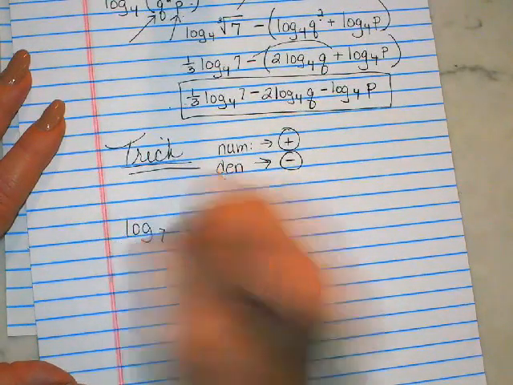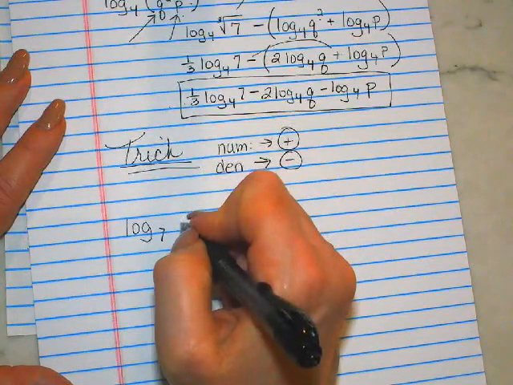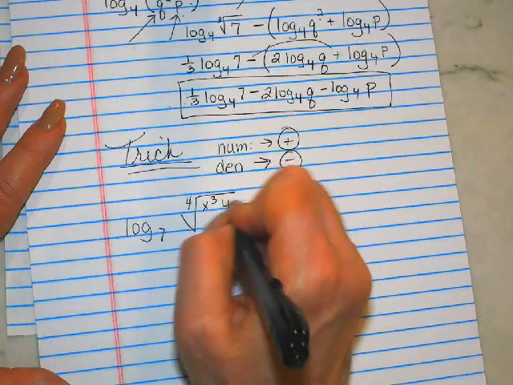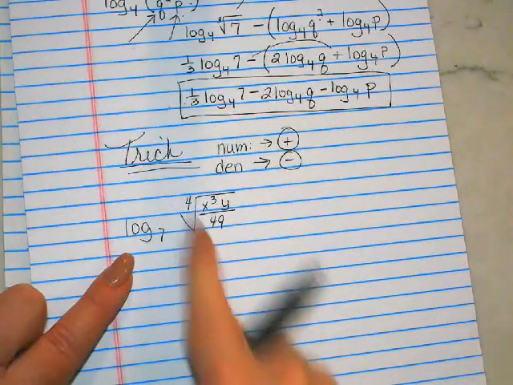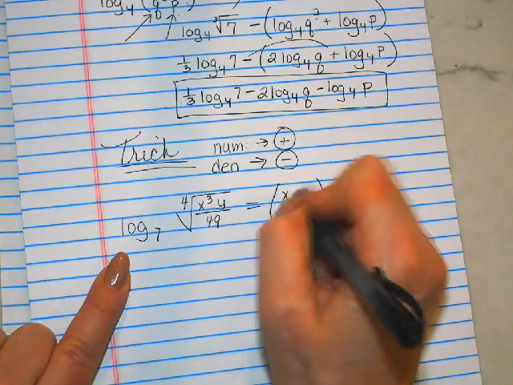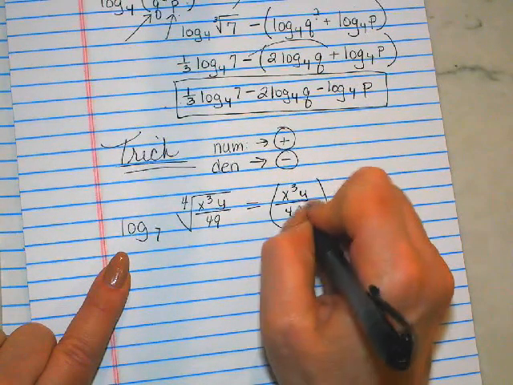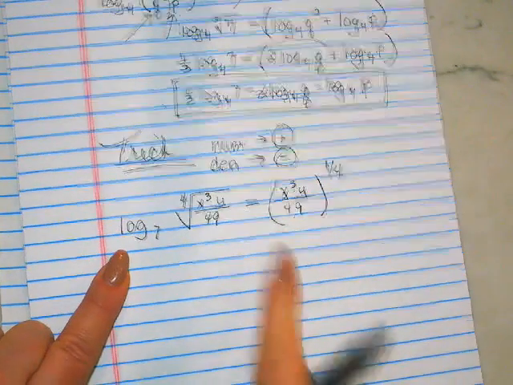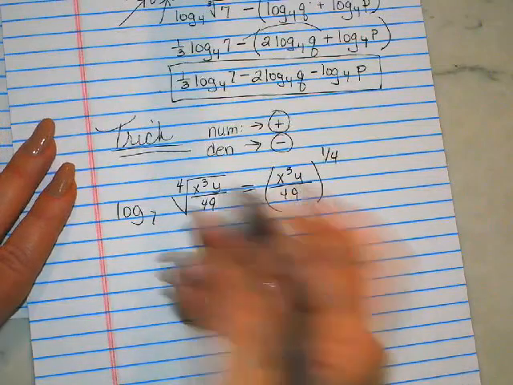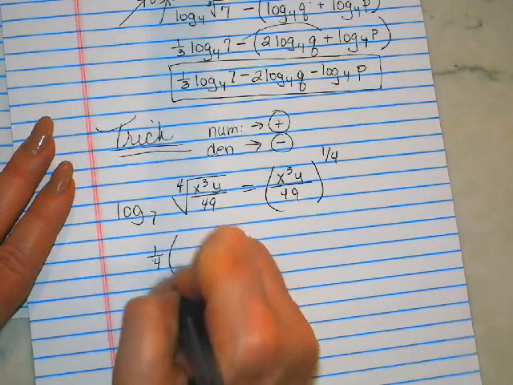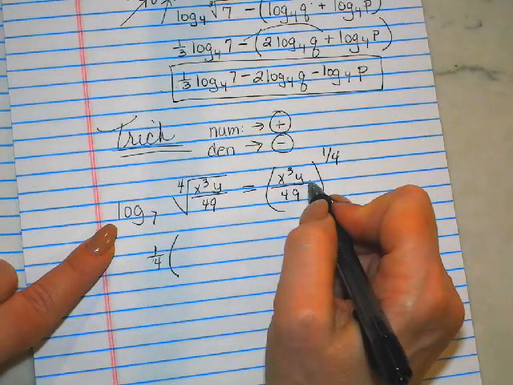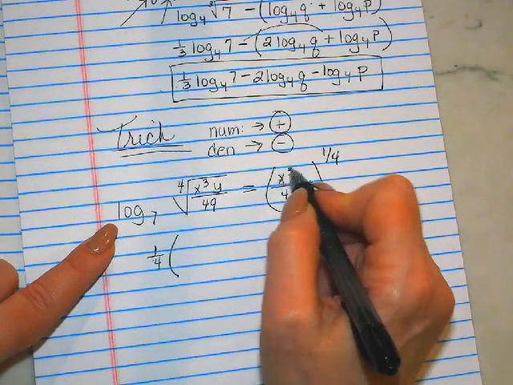I just want to do one more, and I'm going to use the trick. Log base 7 of, this is going to be crazy, but we'll do it, the 4th root of x cubed y over 49. First of all, the whole thing is being raised to the 1/4, so just realize that technically it's this, the 4th root, to the 1/4. So you have to rethink of it in terms of that. So this is going to be in front of everything. It's going to be 1/4 in front of everything. Just put the parentheses there for now.